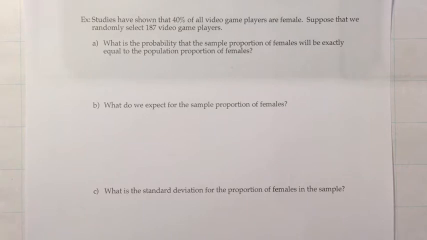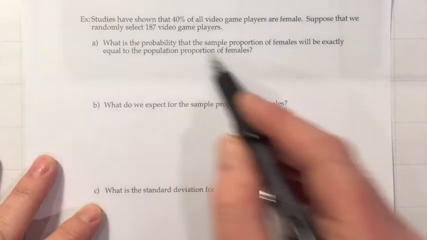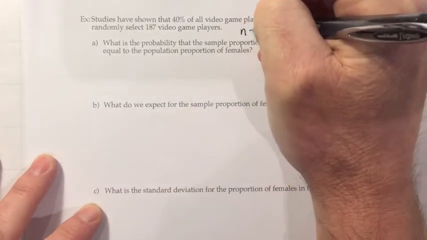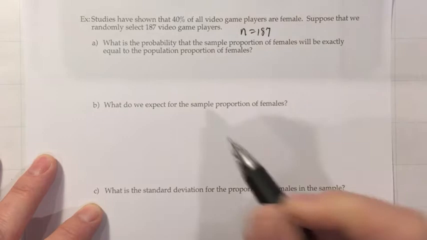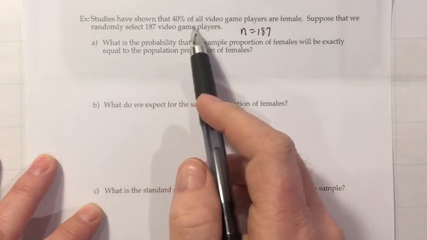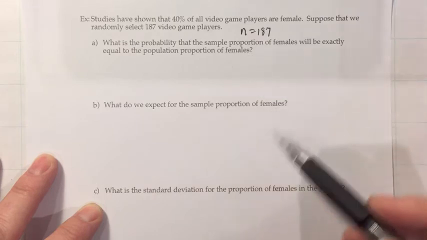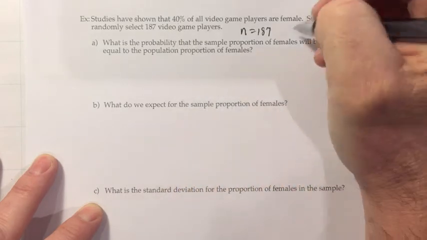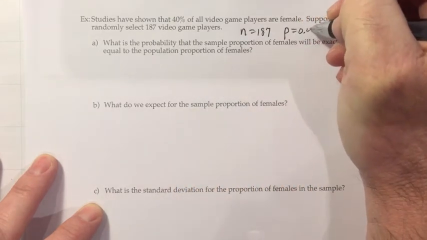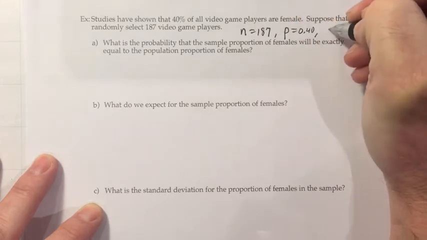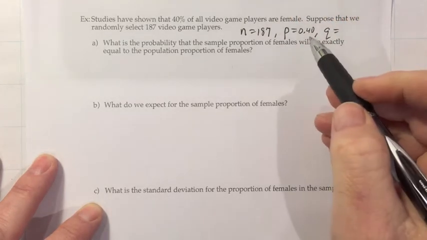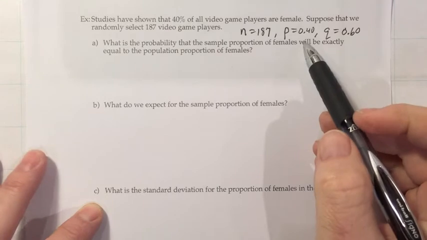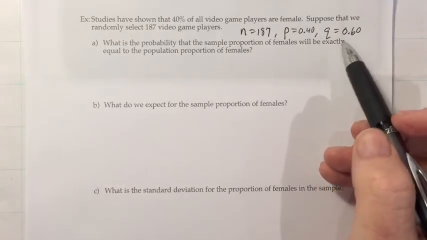So before we get started on answering that question, let's note some of the things they gave us in here. We're going to randomly select 187 video game players. So that means our sample size is 187. And it says studies have shown that 40% of all video game players are female. And as you look through, we're going to keep focusing on the percentage of female players. So this is the true value from the population. So that's P. So that's 0.40. And if we're going to write down N and P, we might as well get Q at the same time. So Q is 1 minus P, so 1 minus 0.40 would be 0.60. And that makes sense. If 40% of the players are female, then the other 60% are male.